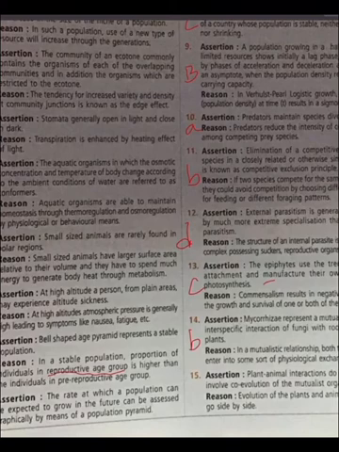Come to the last question, question number 15. Assertion: Plant-animal interactions do not generally involve co-evolution of mutual organisms. Reason: Evolution of plants and animals can never go side by side. Oh my god. So the answer has to be D.